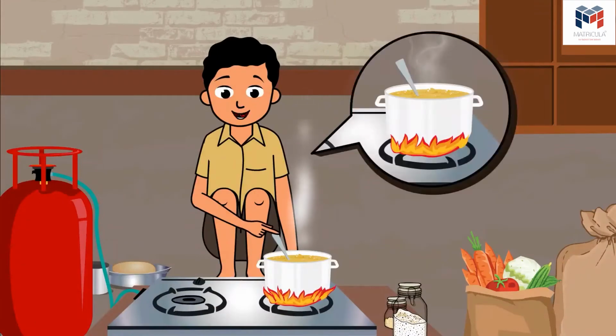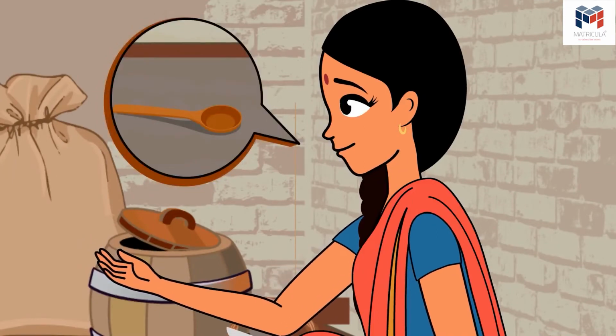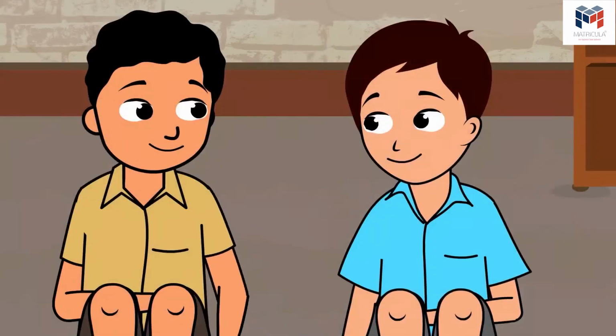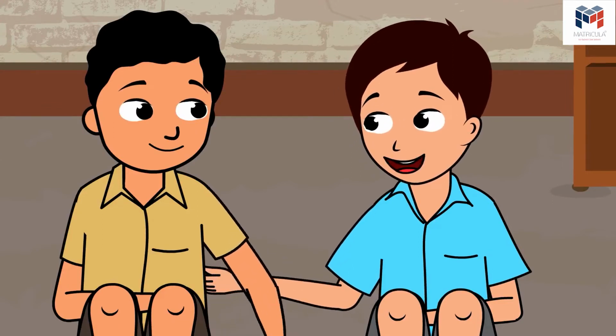Oh, this spoon is so hot. There is a wooden spoon. Use that. Oh, this wooden spoon did not get hot, but that steel spoon had become so hot. Yes, there is mention on the same in our science book too. But what could be the reason for this?